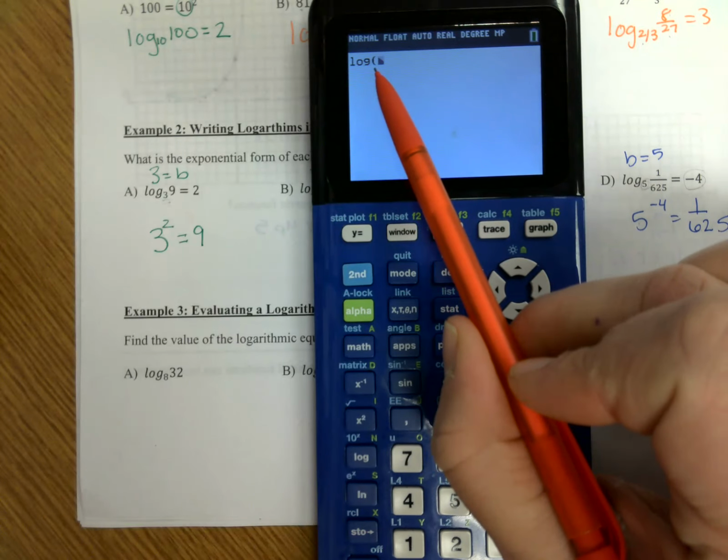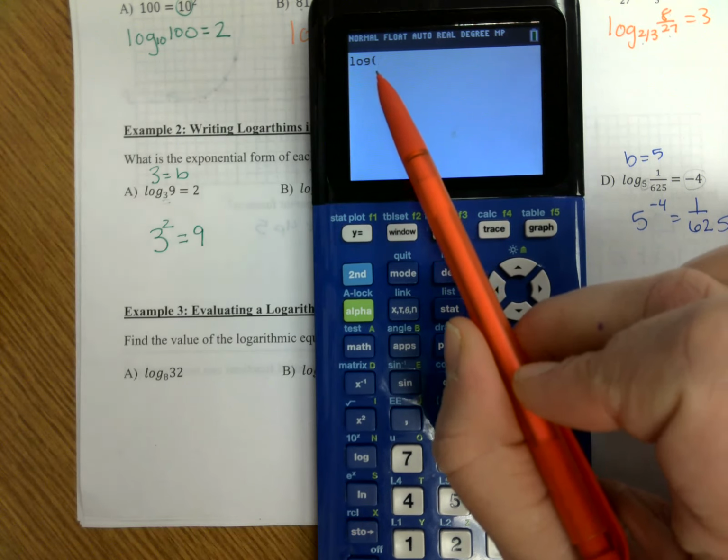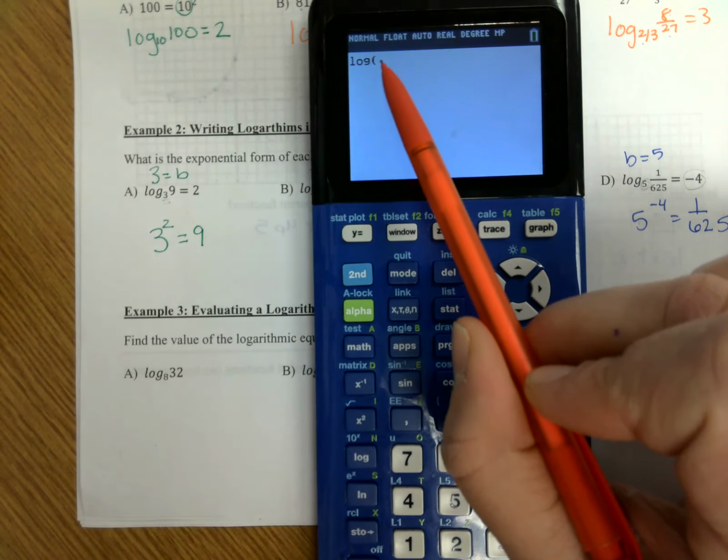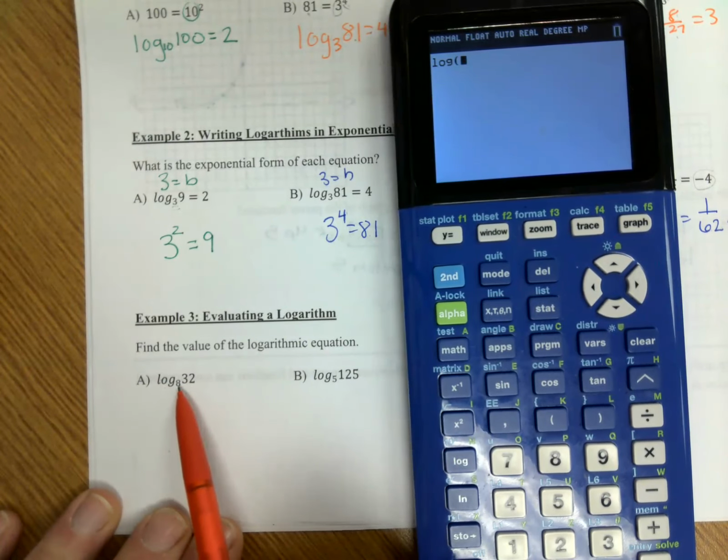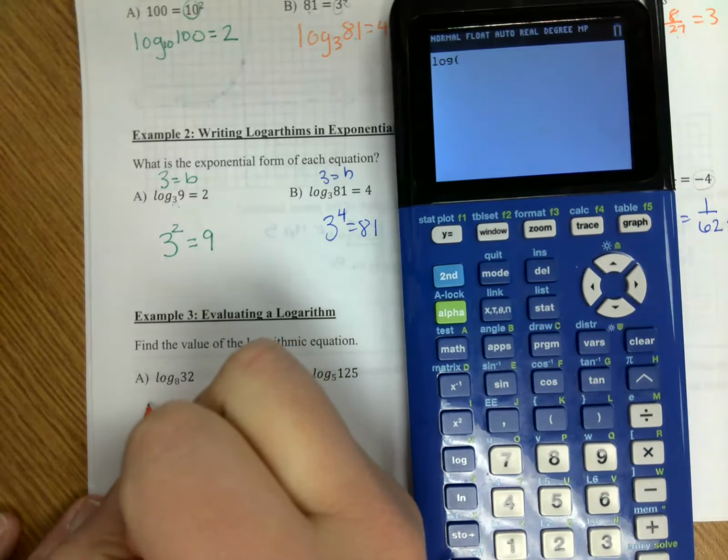If you ever see a log and there's no number, your base number is always 10. So we can't evaluate log base 8 yet. What you can do is rewrite this.